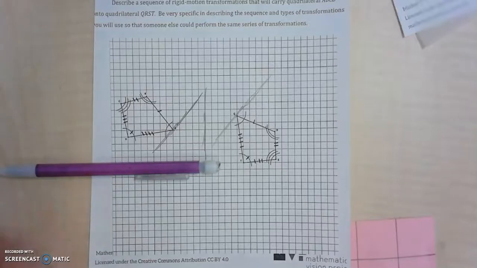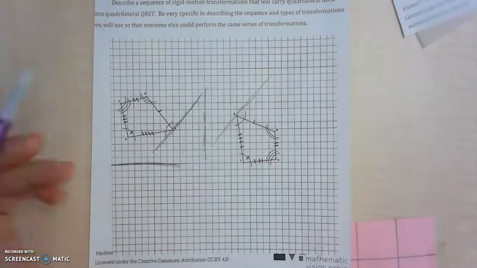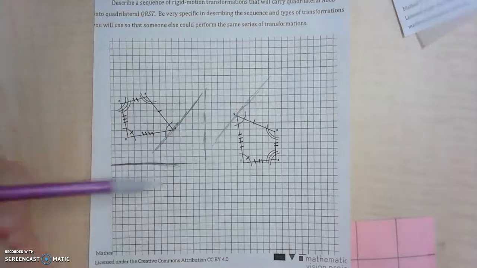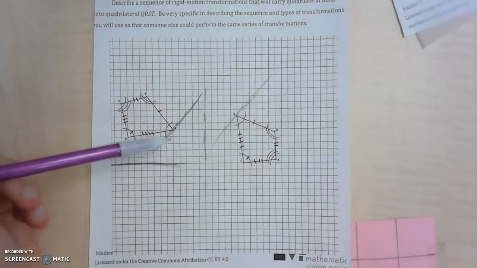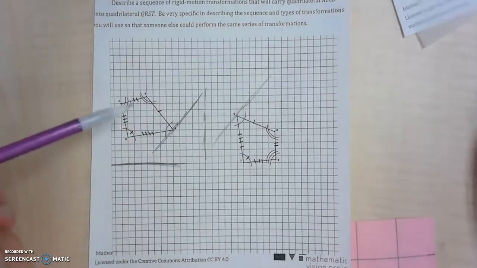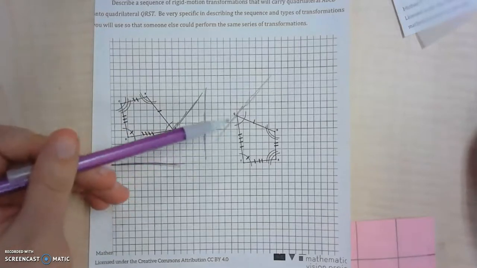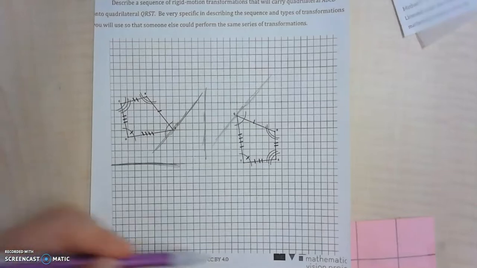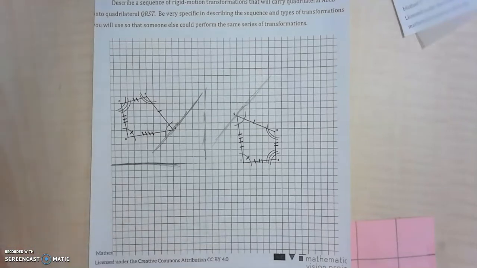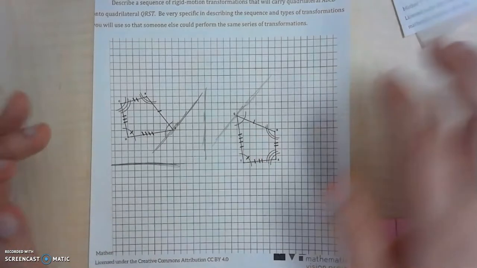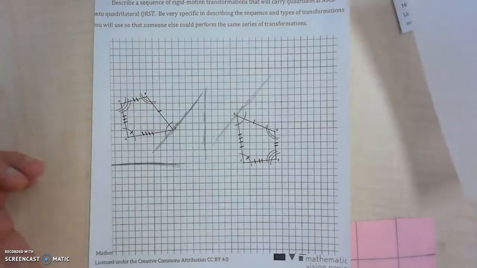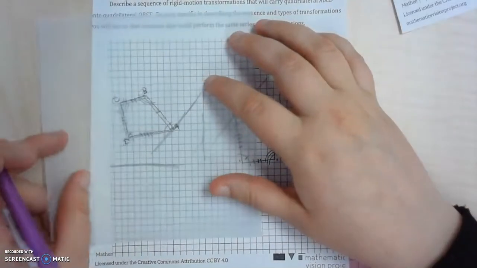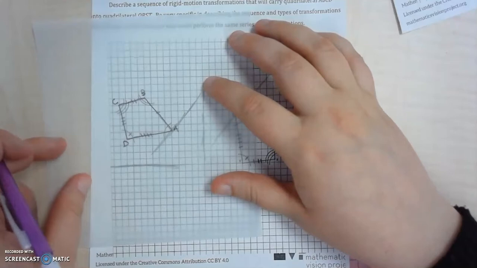Okay guys, so as you can see, this was my paper for when I was trying to follow some of your transformations to get A, B, C, D to land on Q, R, S, T. And it was kind of challenging, right, to describe things. There was no X and Y axis here, and there's a lot of freedom, but you guys did a great job.